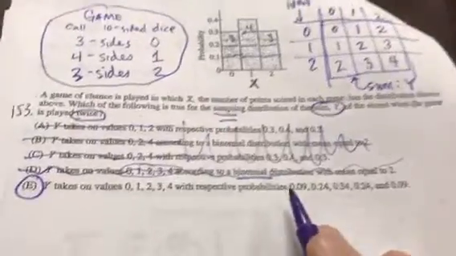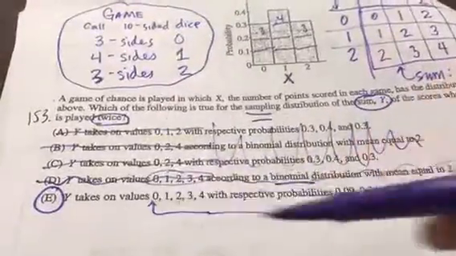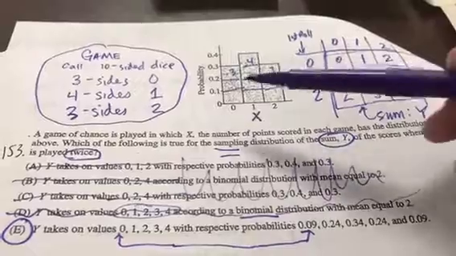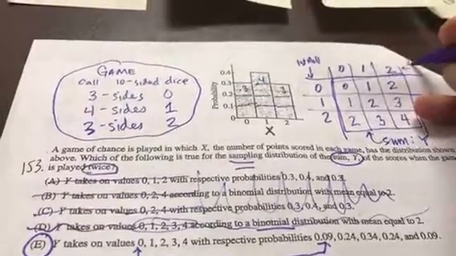But let's see if we could figure out how to calculate these probabilities. So the probability of getting a 0 is that. Let's see if we can calculate that. So the probability of getting a 0 for my sum, I would have to roll a 0 the first time and a 0 the second roll. So this is the second roll.